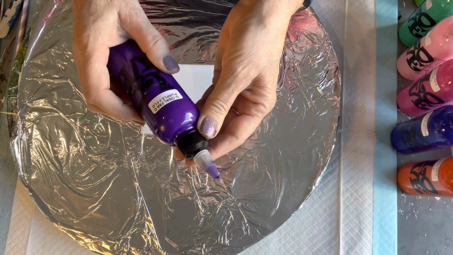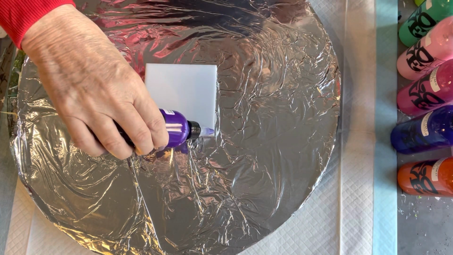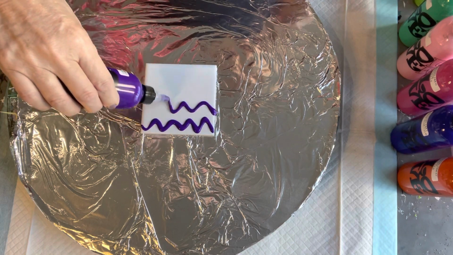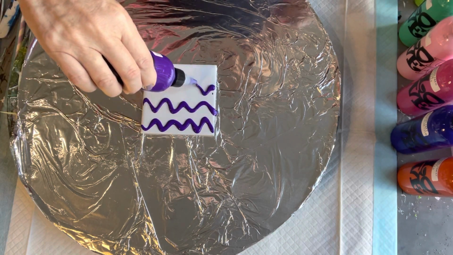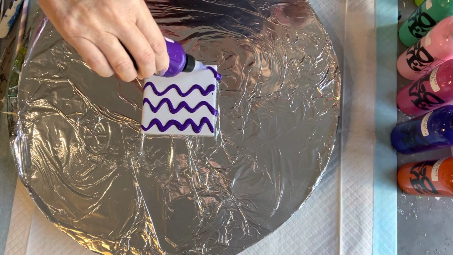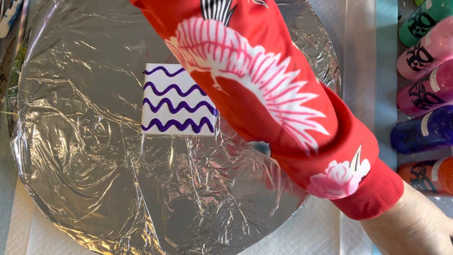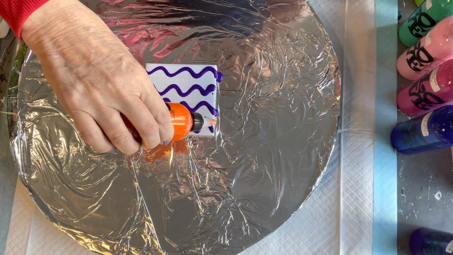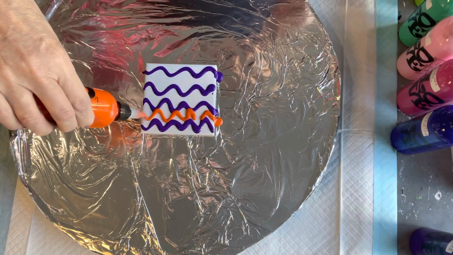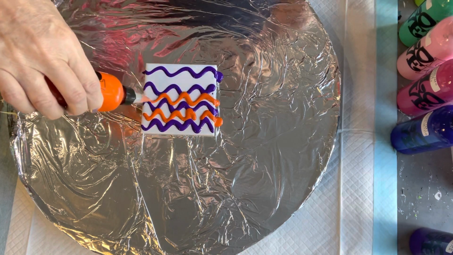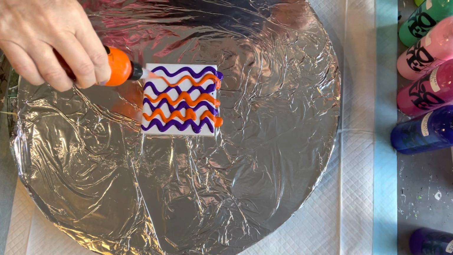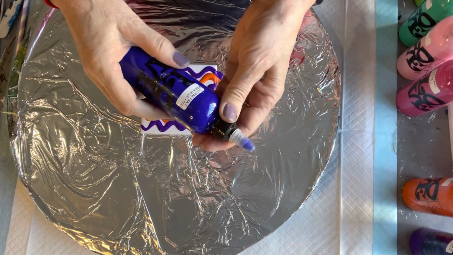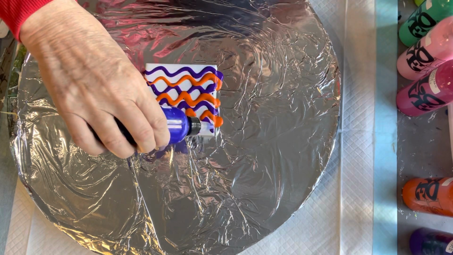Okay, so the first paint I'm going to use is the global purple. I'm just going to drizzle these over in a basic chevron sort of pattern, and I'm going to completely cover the tile in paint. Next one is global orange, which is a transparent. Some of these paints are transparent, some semi-transparent, and some are opaque. It's not going to make any difference how I lay them down. This one is warm blue, and it's a transparent.